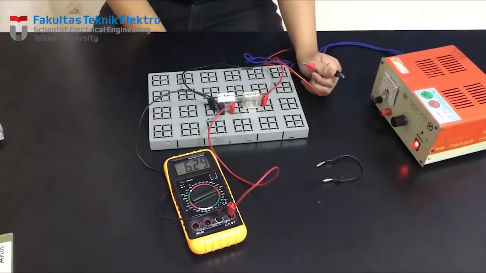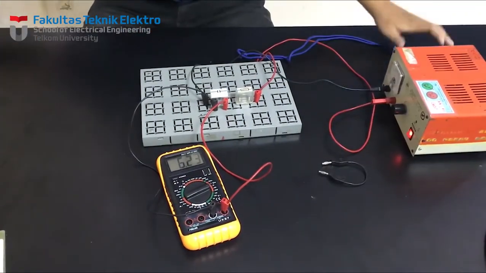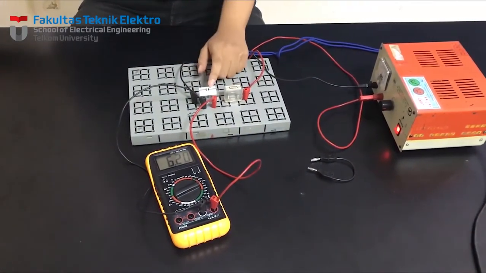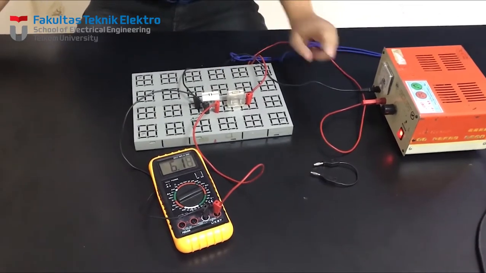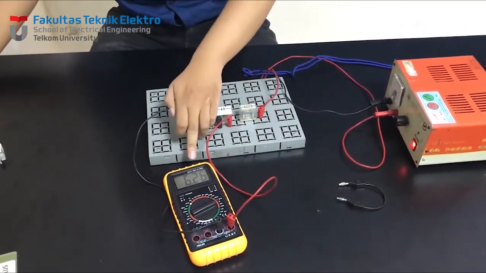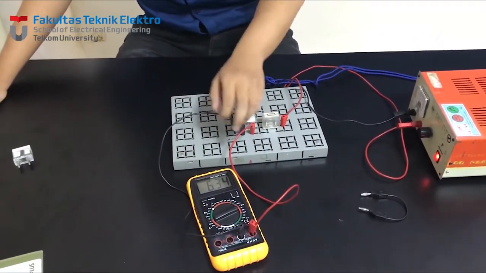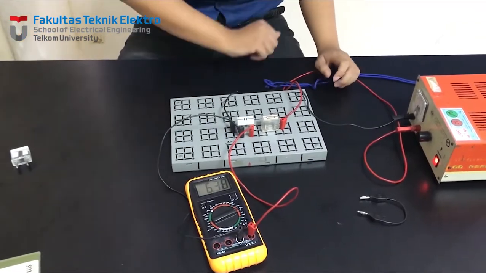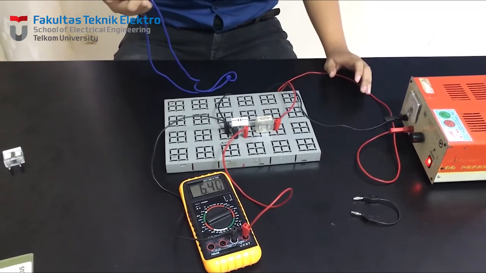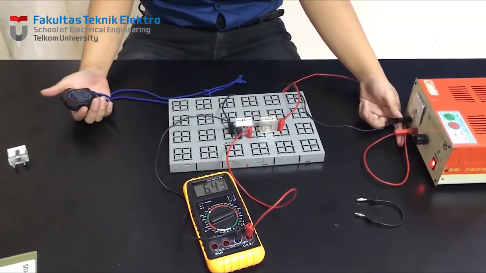Here we're going to do the discharging capacitor submodule. First, we're going to start the single series, which is 100 microfarad and the capacitor 16 volt. Here it has charged with 6.30. Right, let's just assume it 6.30 volt. Now I'm going to discharge it. Just like before, I'm going to count per 10 seconds again. So starting from now.